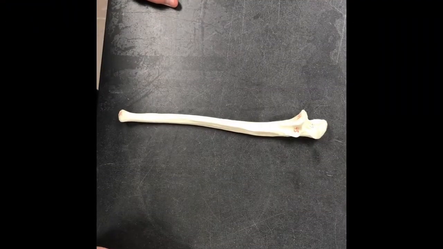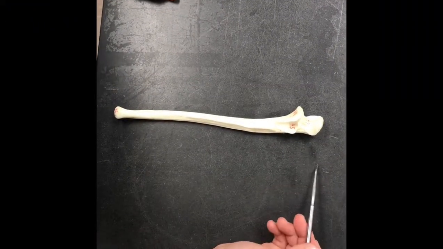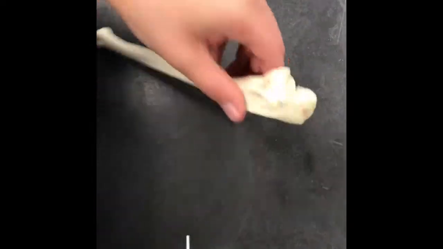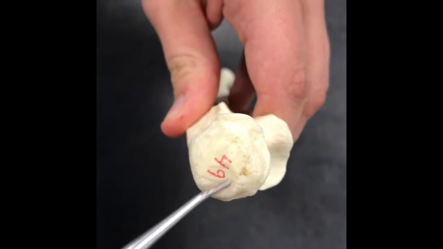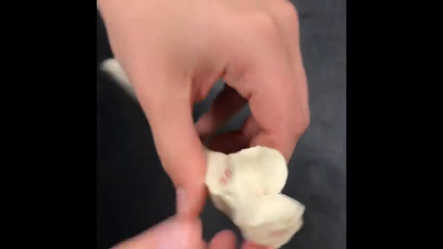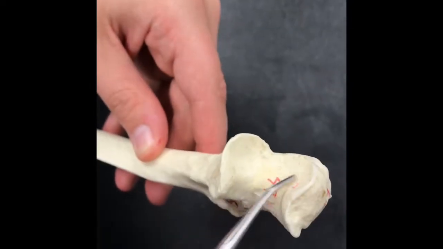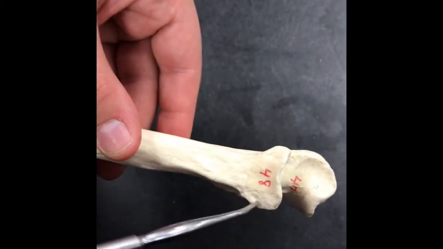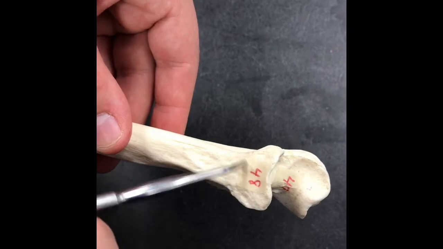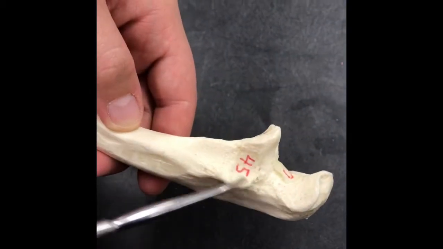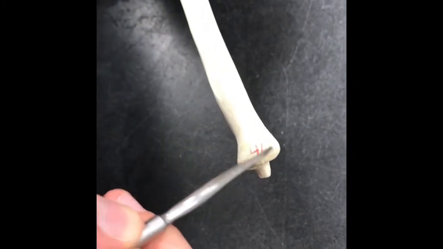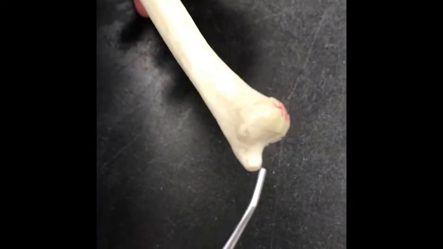This is a left ulna. This is the proximal side. This is the distal side. This is the olecranon process. This is the trochlear notch. This is the coronoid process. And this is the radial notch. This is the head. And this is the styloid process.